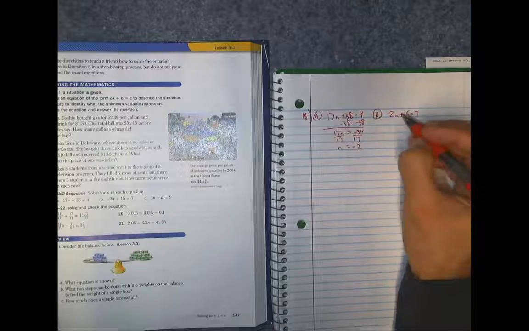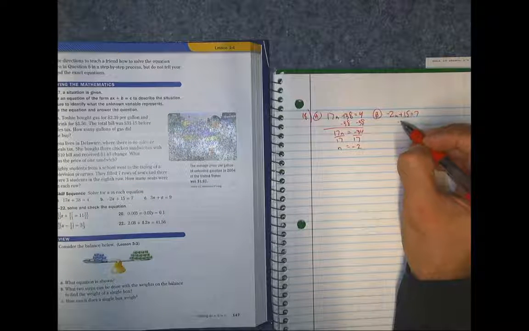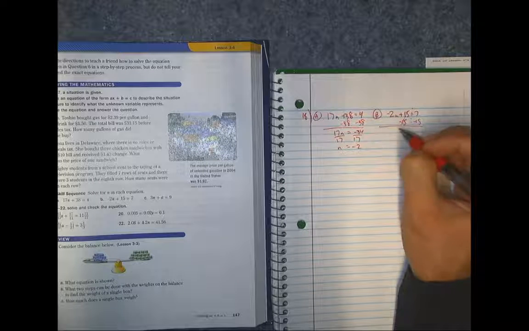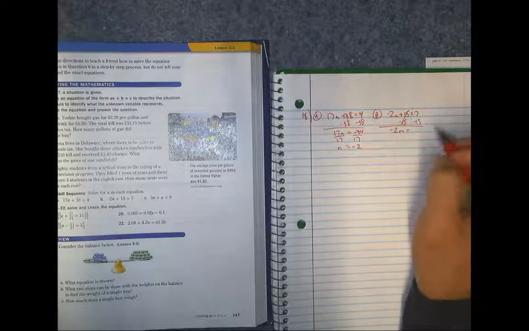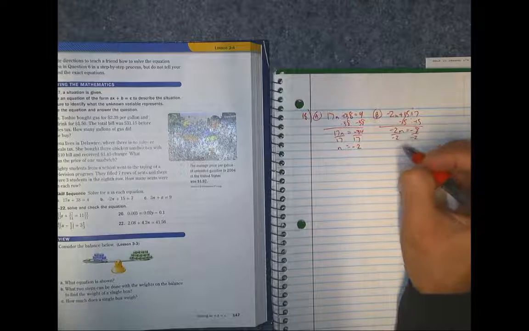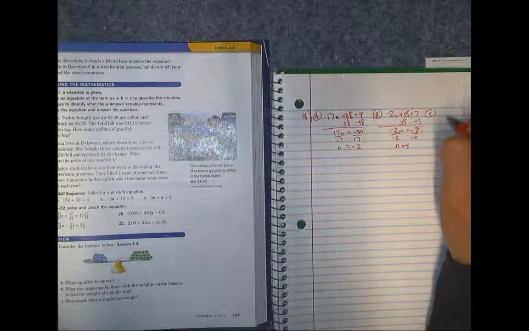B. Variables on the left side, so I'm going to eliminate everything over here, save the number that's attached to the variable for last, so minus 15 to get it to a 0. Do it on both sides of the equation. I'm left with negative 2n equals negative 8. Divide by the negative 2. Negative and a negative makes a positive 4. And last one in this section.